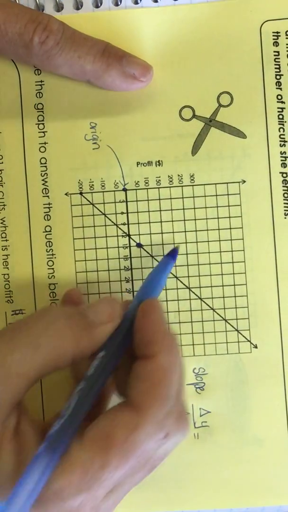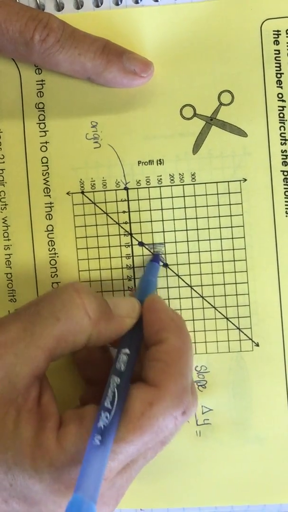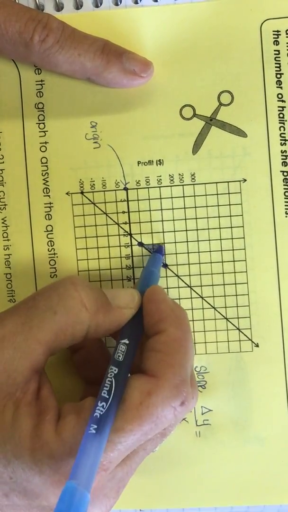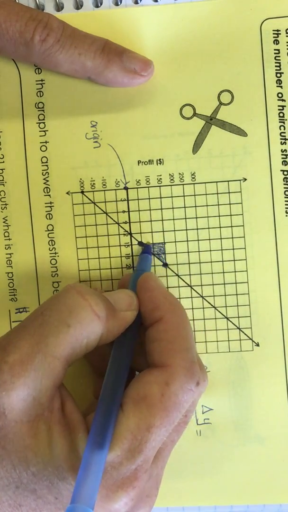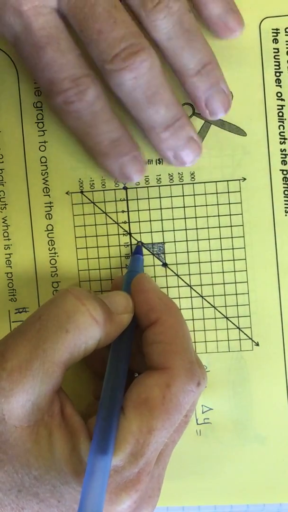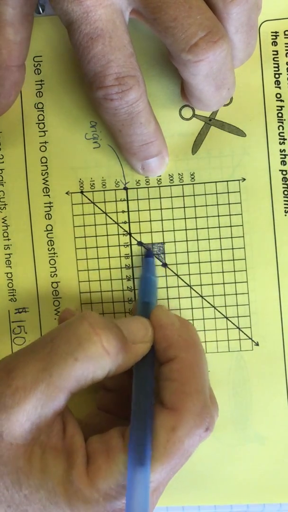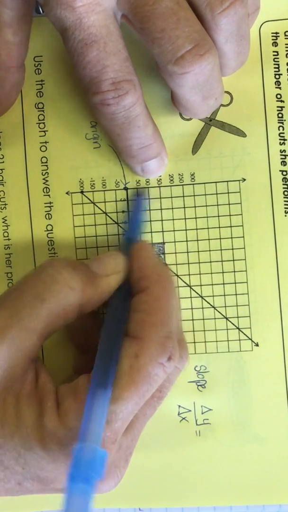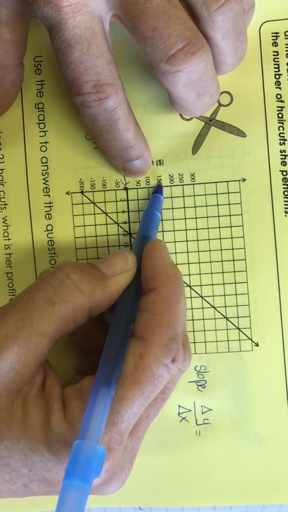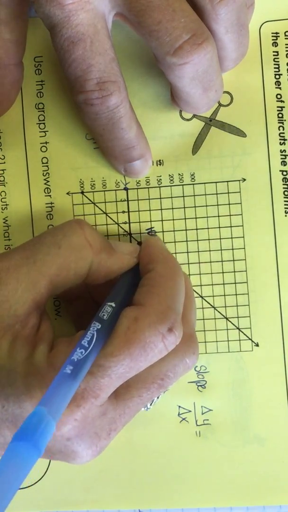So I need to make a right triangle, and then find my rise, my change. The change from 50 to 150 is what? We're not counting by ones, are we? So 150 minus 50 is a change of 100.